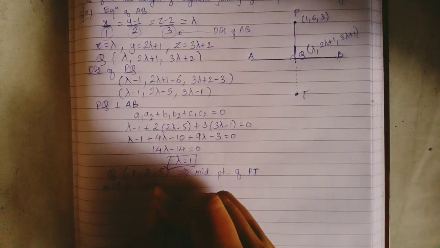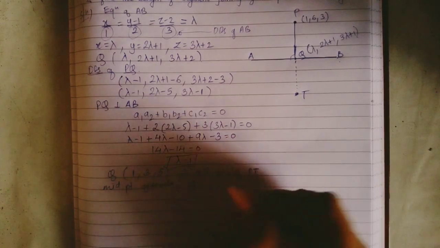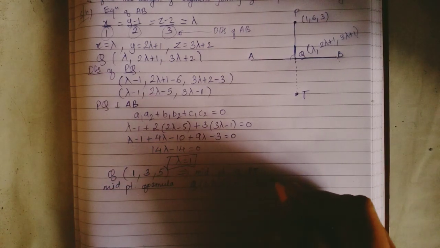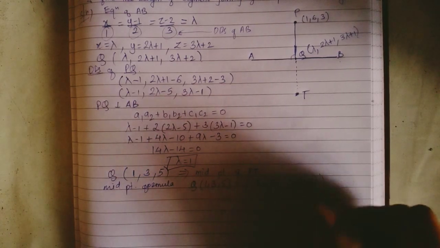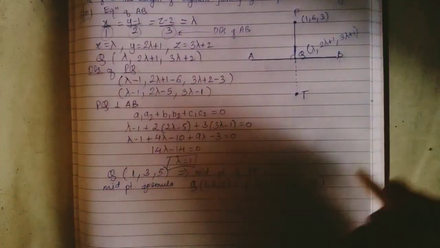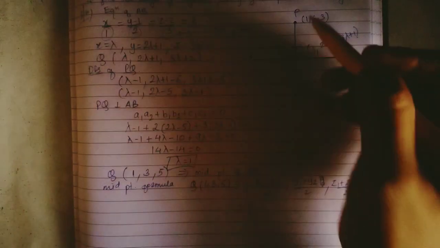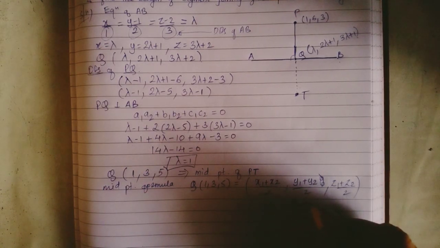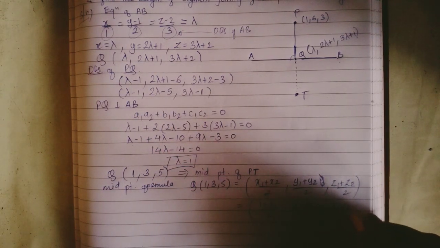Midpoint formula. Now we are finding this: Q point is our midpoint, right? So (x1 plus x2) upon 2, (y1 plus y2) upon 2, (z1 plus z2) upon 2. Here three points are there. So this is (1 plus x2) upon 2, then (6 plus y2) upon 2, and (3 plus z2) upon 2.